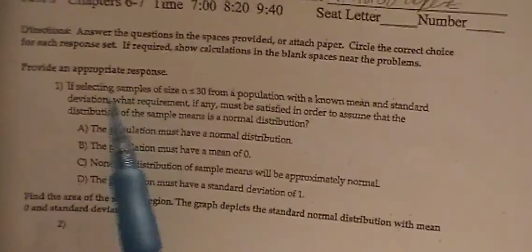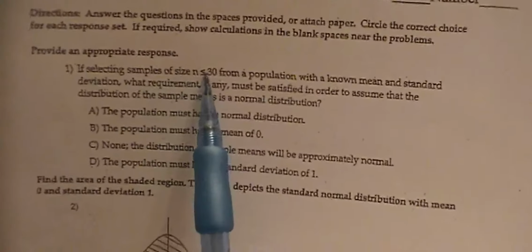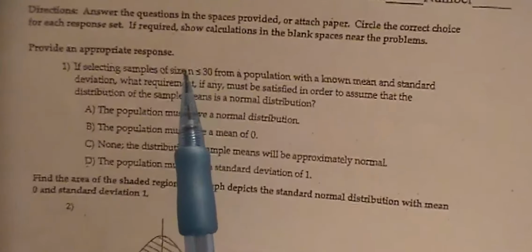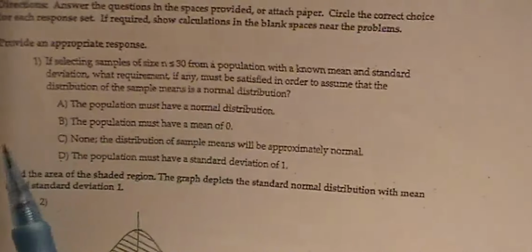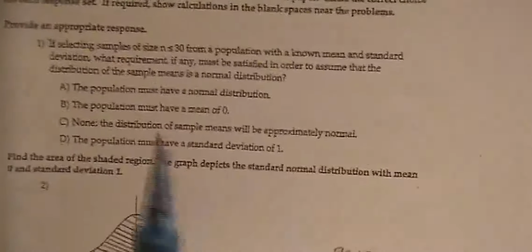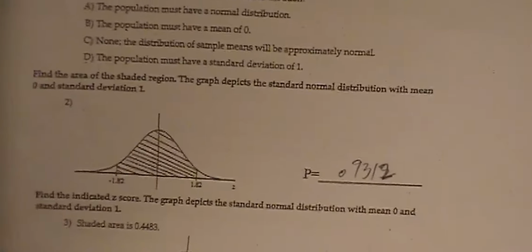Right. I think that's the general idea. Just know that the requirements are that your sample has to be greater than 30, and or your population must have a normal distribution. Okay. So just concept. Number 2, we already did a question like that. So we'll just skip to number 3.